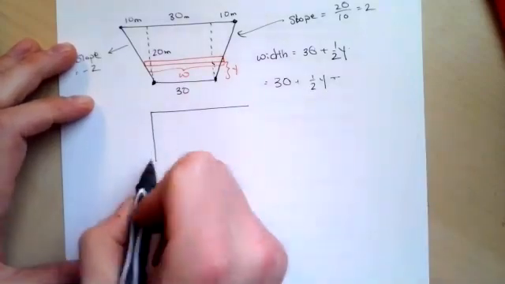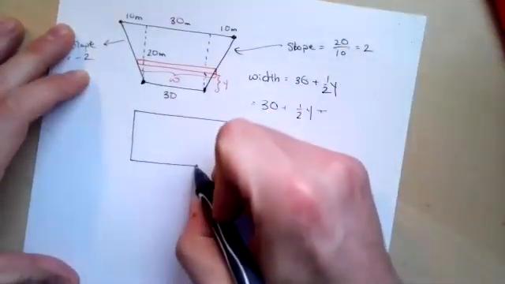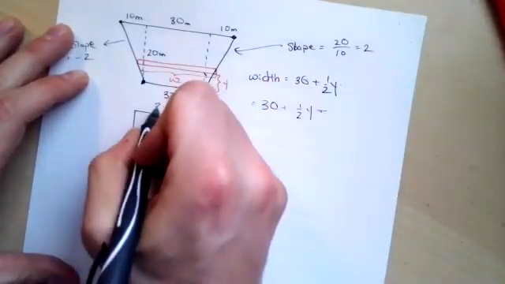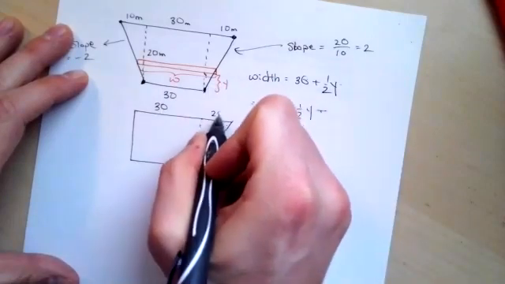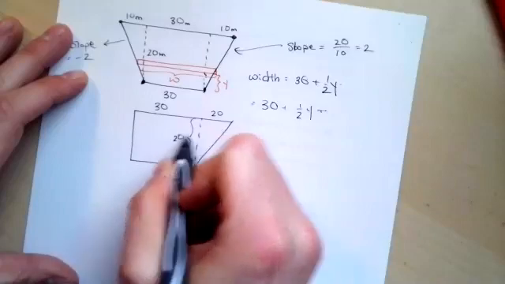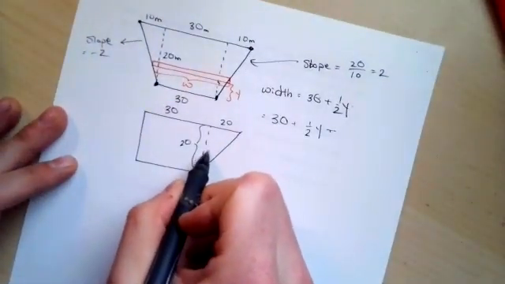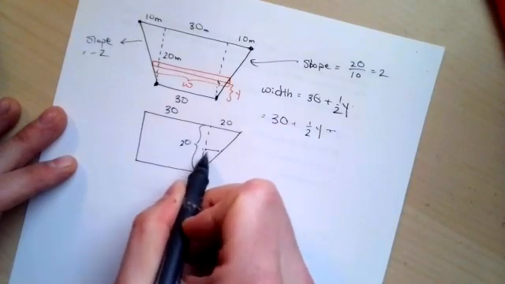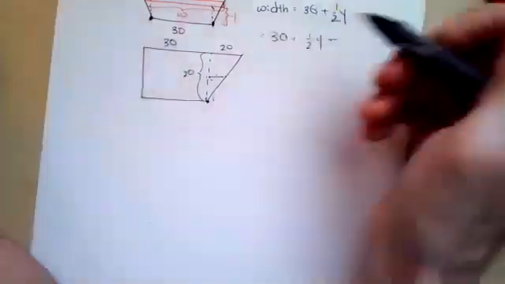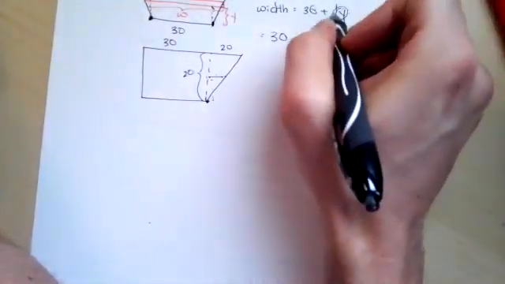I was trying to do some slope geometry. Of course, the other thing you can do is, if you want to do it formally, this height is 20. And so these two heights are the same. So we should have 1/2 plus 1/2 here.